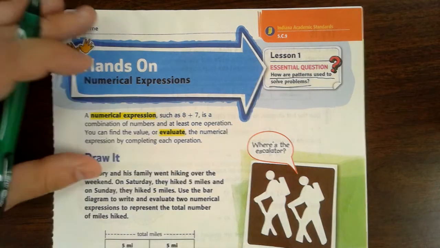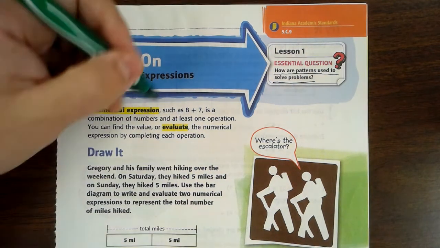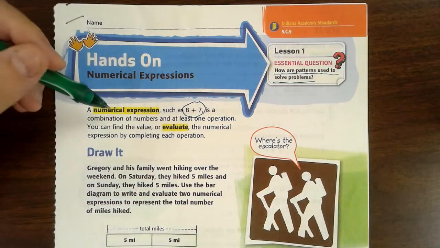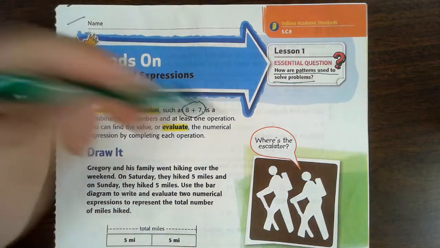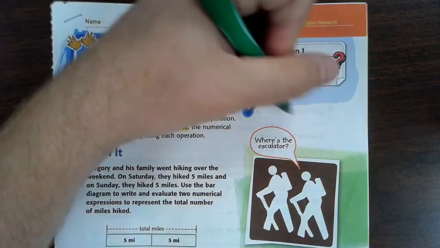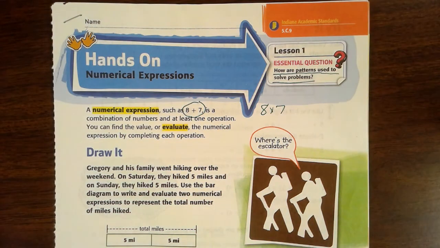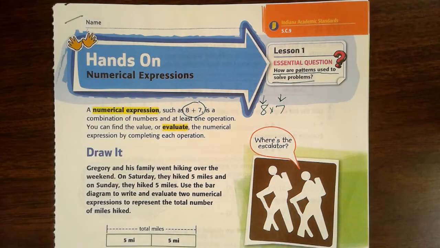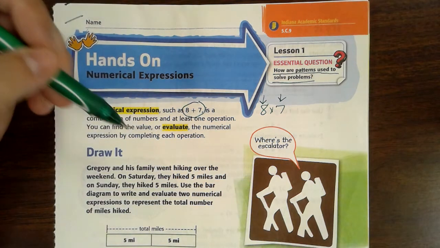So here we go. A numerical or numeric expression such as 8 plus 7 is a combination of numbers and at least one operation. I mean, you could say 8 times 7, and that's still a numerical expression because there's at least two numbers or combination of numbers, and there's at least one operation there. And you can find the value or evaluate the numerical expression by completing each operation.